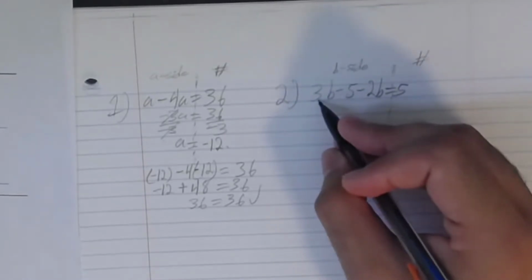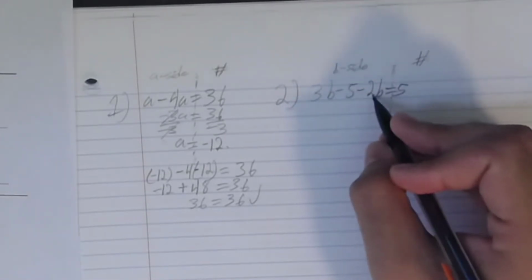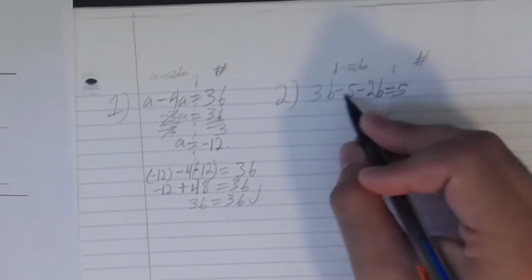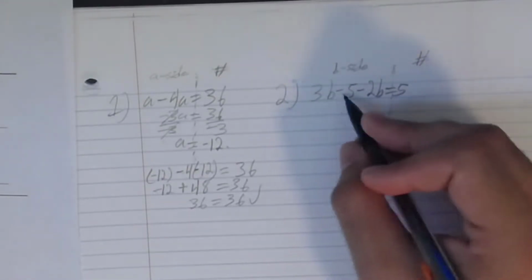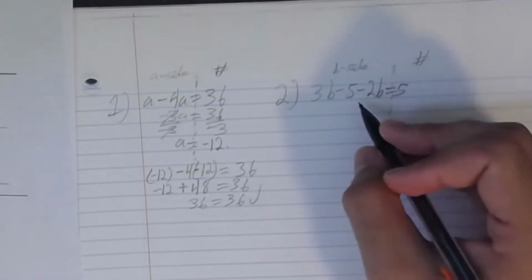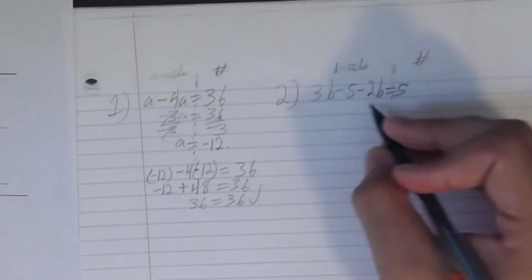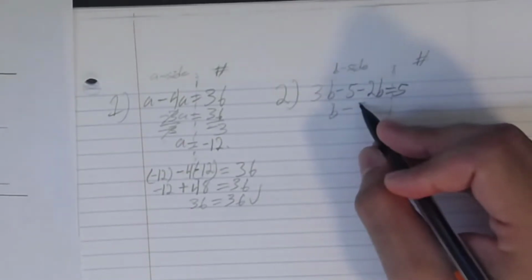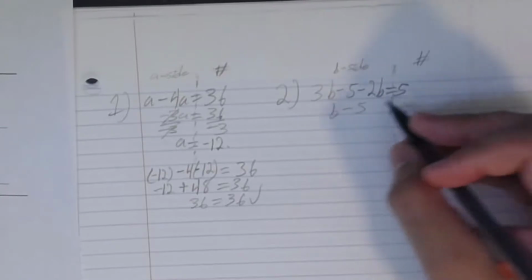So what is 3b minus 2b? The reason I'm doing these two and not these two is because you cannot combine these two. Only the b's you can combine. So 3b minus 2b is just 1b. So we have just b minus 5.